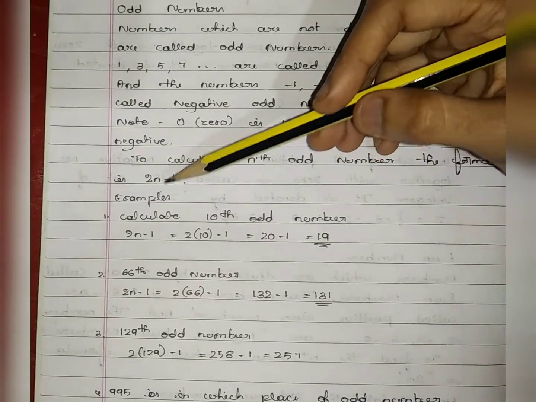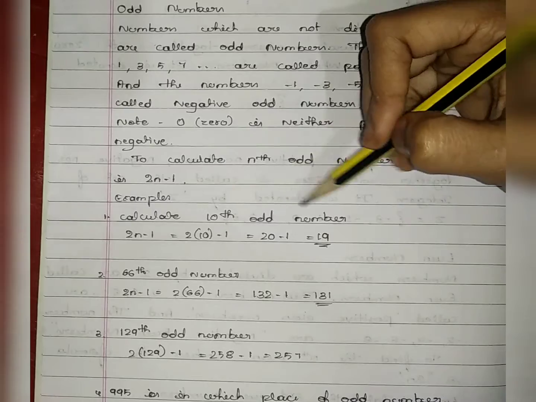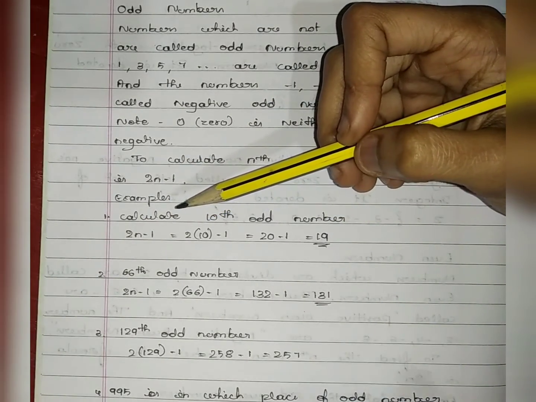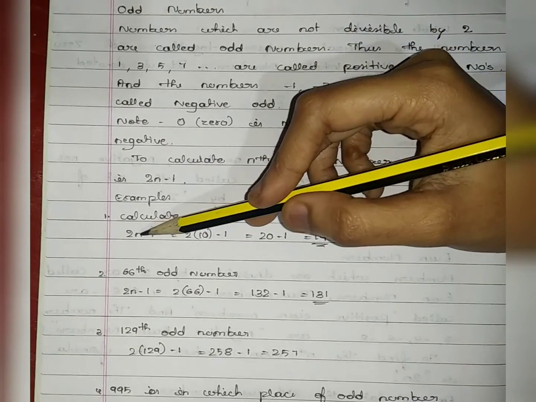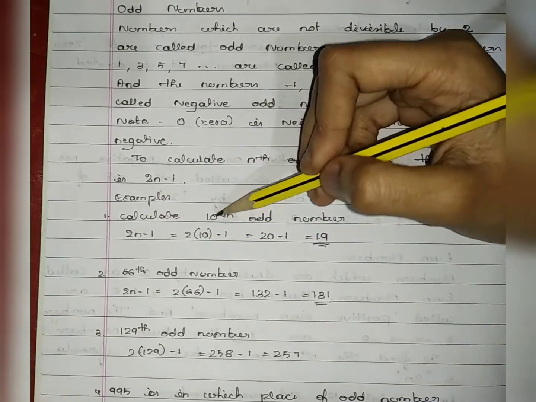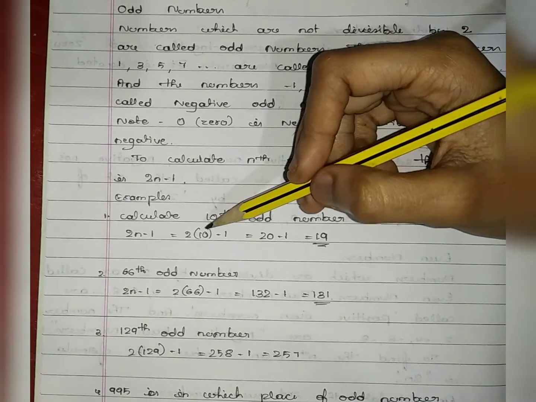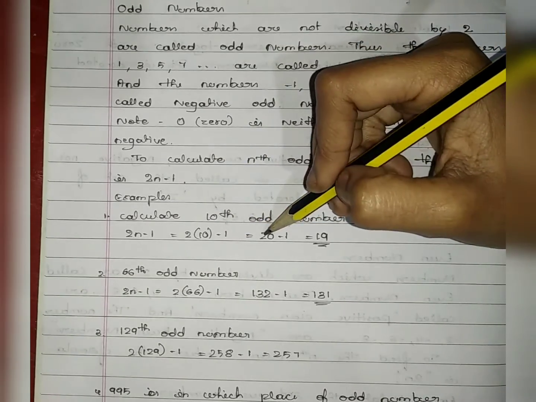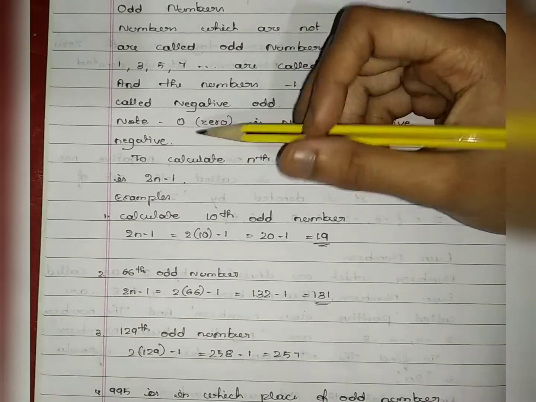Let us solve some problems on this basis. Calculate the 10th odd number. The formula to find the nth odd number is 2n minus 1. If we substitute 10 in n's place, then 2 into 10 minus 1, then 20 minus 1, that is 19, is the 10th odd number.